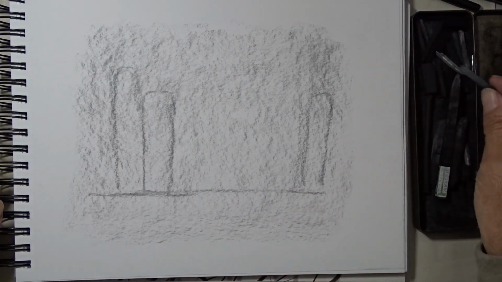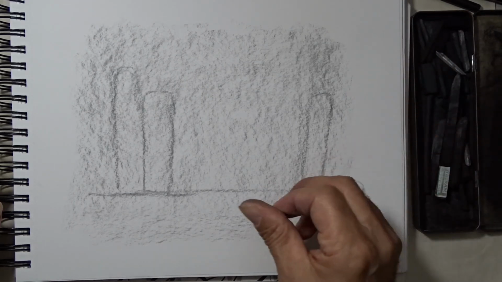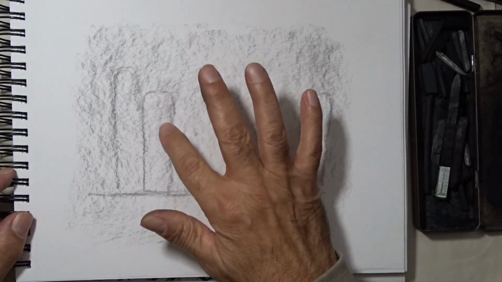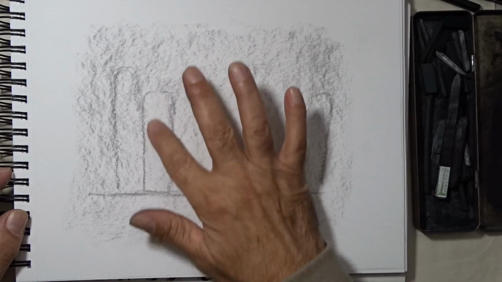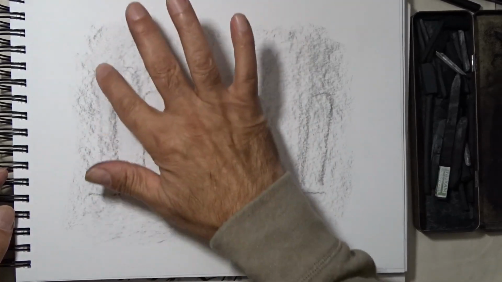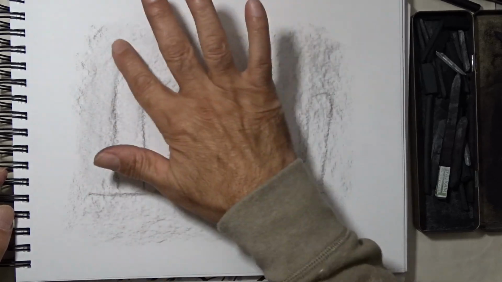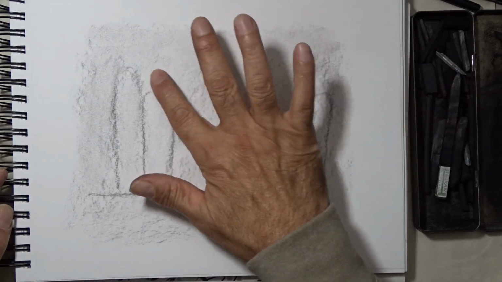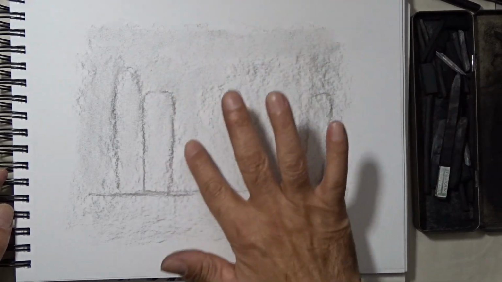So what I'm going to do now, I'm going to get my finger. You can get a Q-tip if you wish, or tissue, and I'm going to blend this a little bit. Now just blend it with my fingers. Very simple, nothing too difficult here. And as you can see, you don't have to be too concerned about the drawing right now.